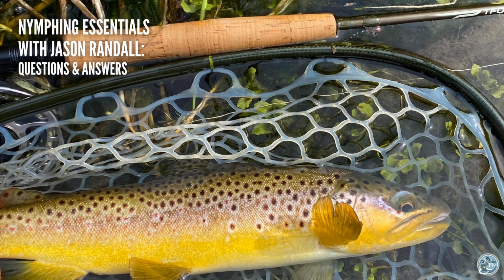But even with that, what I can do is I can just throw mends in it. And I'm not talking about mends between me and the strike indicator. I'm talking about mends between the strike indicator and the flies, which means that if I'm going to mend my strike indicator so that my flies are drag free again in the strike zone, I've got to lift that strike indicator up off the water and bring it slightly upstream of its original position, which allows the flies to swing out and lower in the water column.